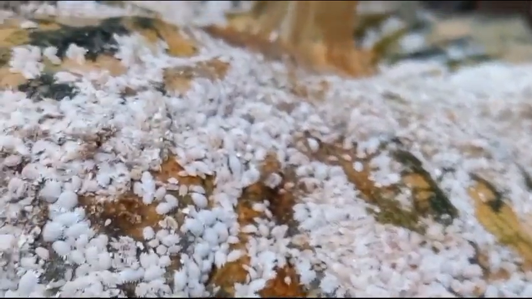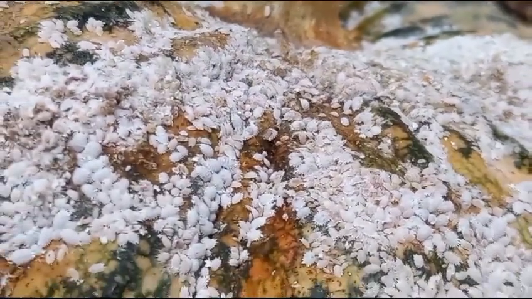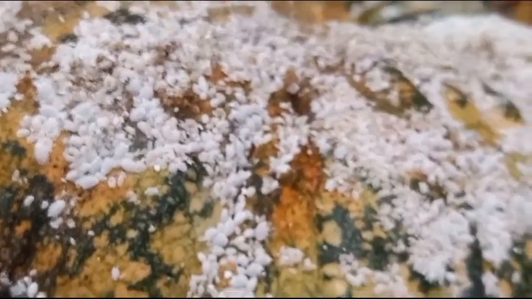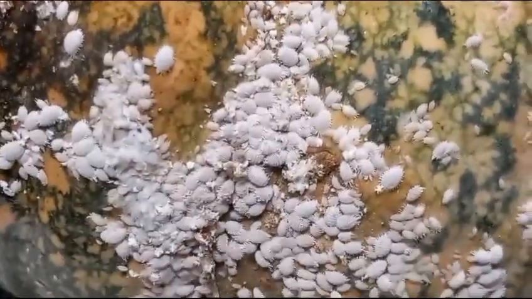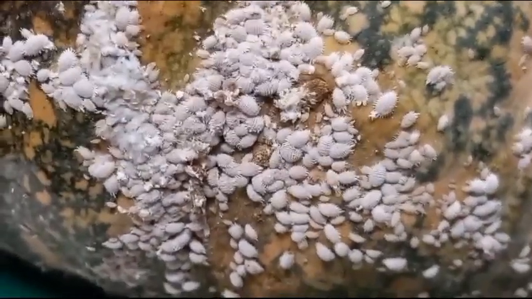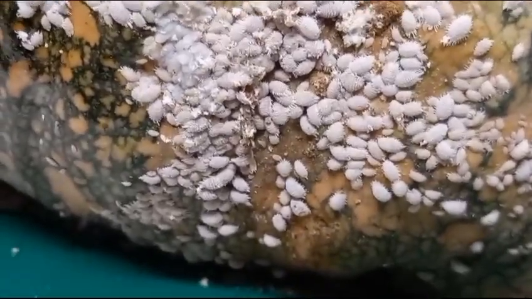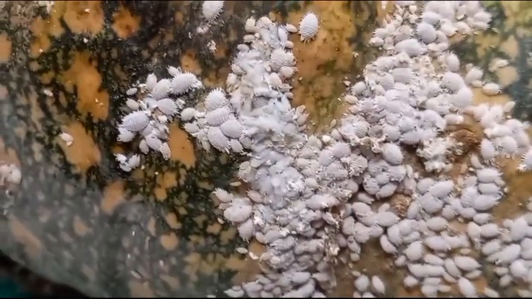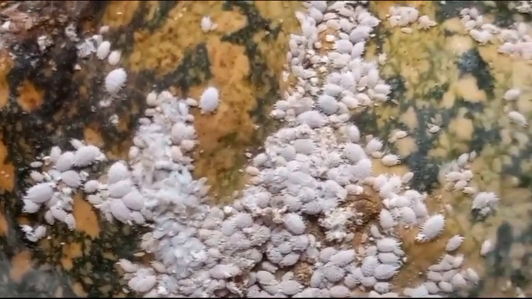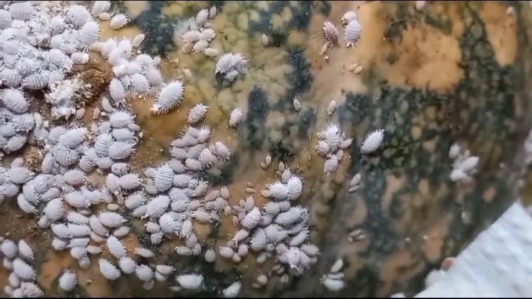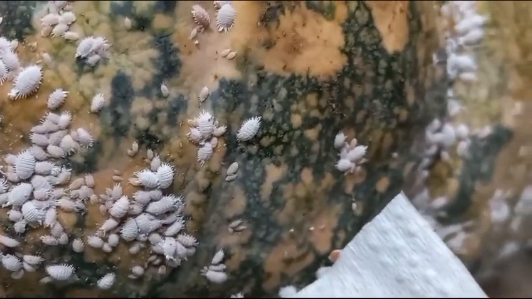In conclusion, mealybugs are persistent and damaging pests that can affect a wide range of plants. Effective management of mealybug infestations involves a holistic approach that includes cultural practices, biological control, and, when necessary, the careful use of pesticides. By implementing integrated pest management strategies, gardeners and farmers can minimize the impact of mealybugs on their crops and ornamental plants while reducing the need for chemical interventions.